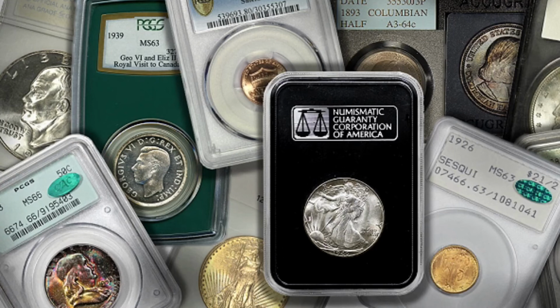So I would like to discuss the three most prominent third-party grading services. The big three grading services are PCGS, NGC, and ANACS.